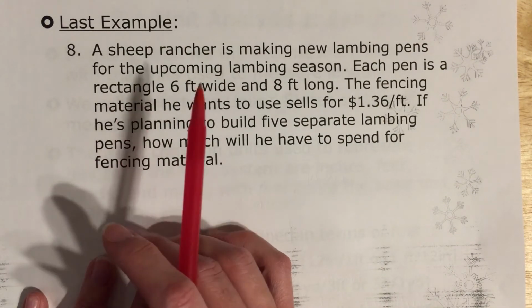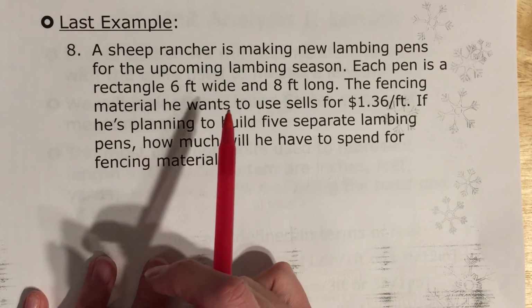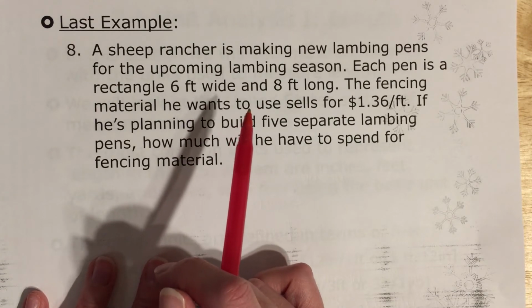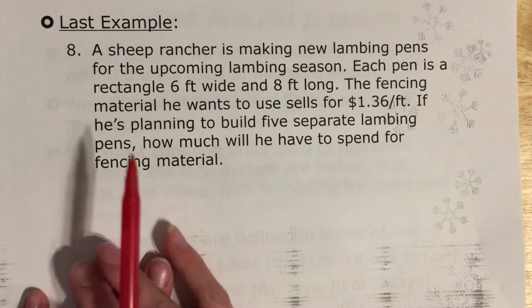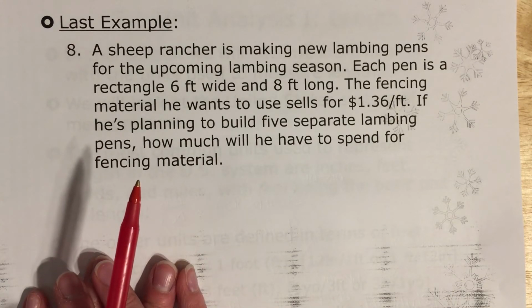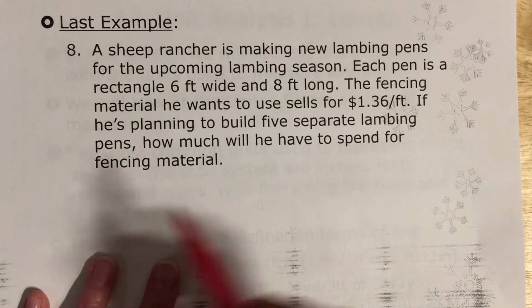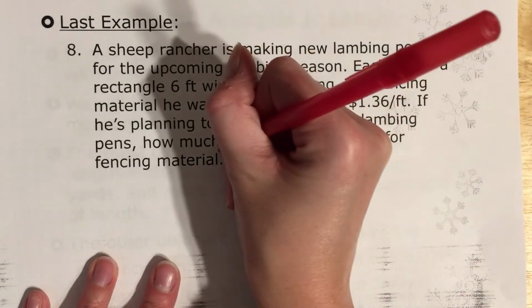A sheep rancher is making new lambing pens for the upcoming lambing season. Each pen is a rectangle 6 feet wide and 8 feet long. The fencing material he wants to use sells for $1.36 per foot. If he's planning to build 5 separate lambing pens, how much will he have to spend for fencing material? And that should be a question mark.